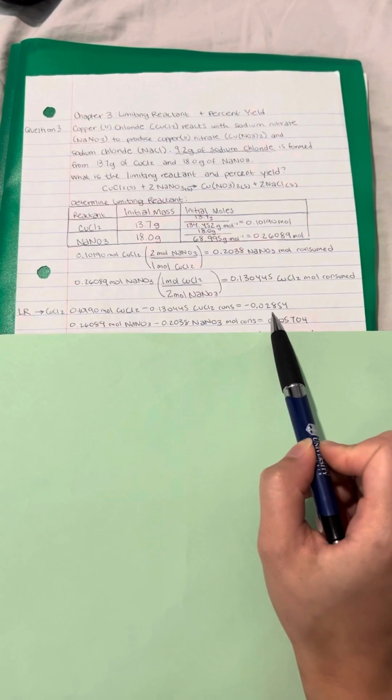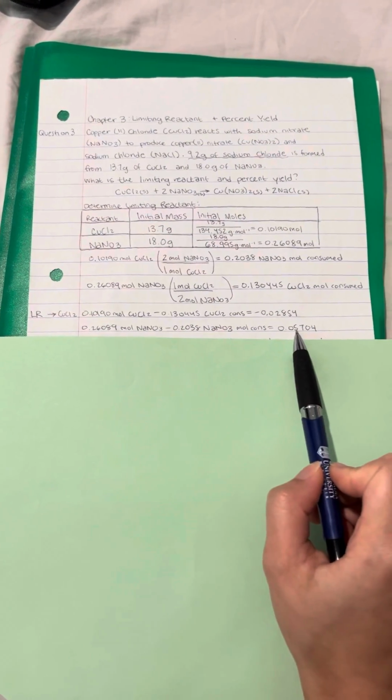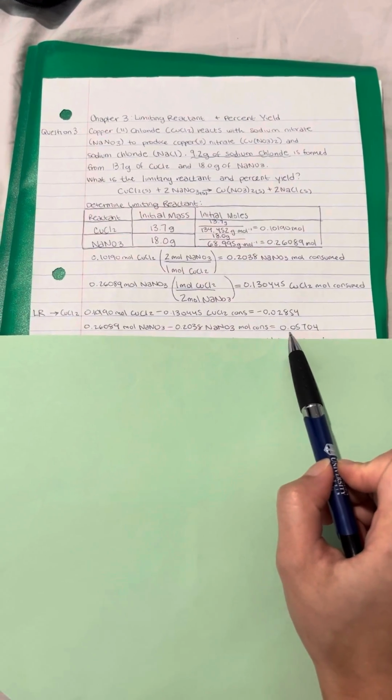CuCl2 creates a negative number, which is not possible. NaNO3 equals a positive number, which is possible. So our limiting reactant is CuCl2.